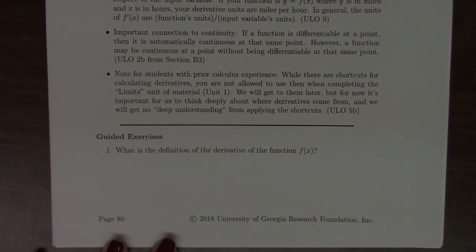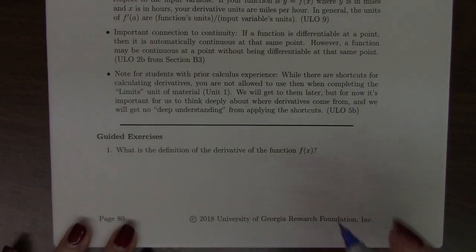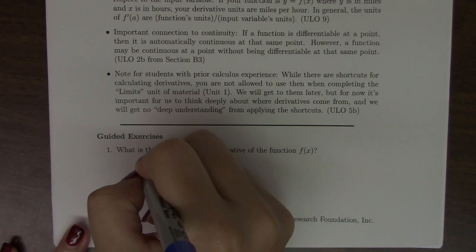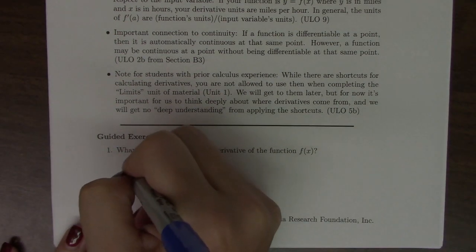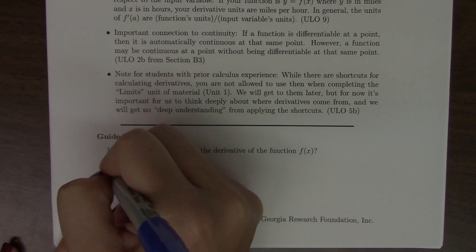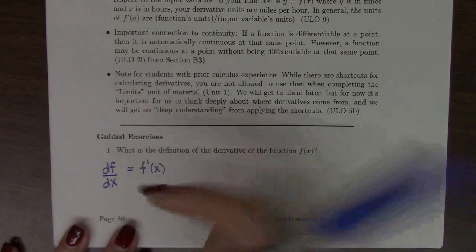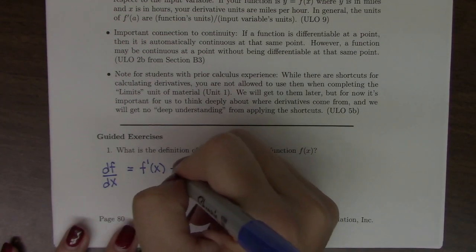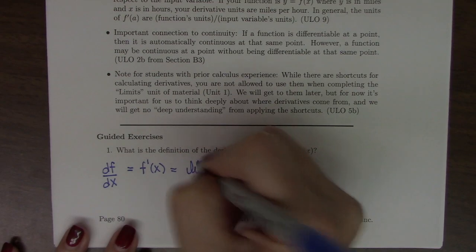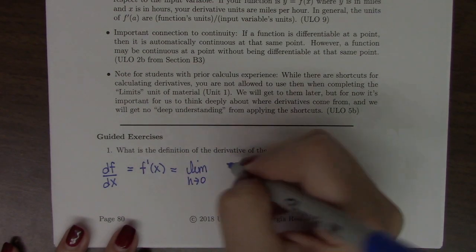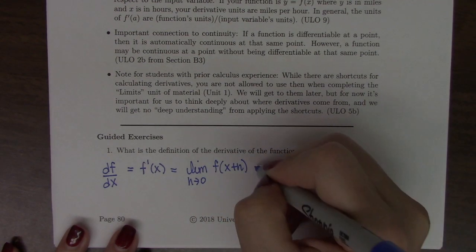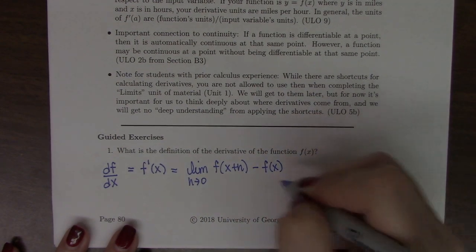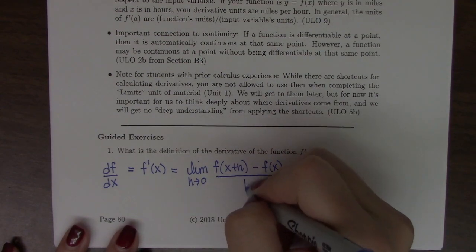Problem 1 asks us, what is the definition of the derivative of the function f of x? So when we want the formal definition, the derivative is notated as f prime of x. I could also write that as df dx. These are equivalent, and this equals the limit as h approaches 0 of f of x plus h minus f of x all over h.